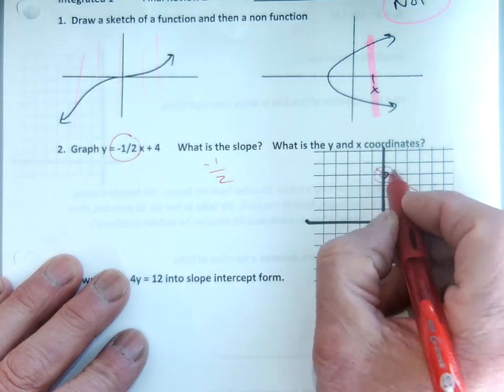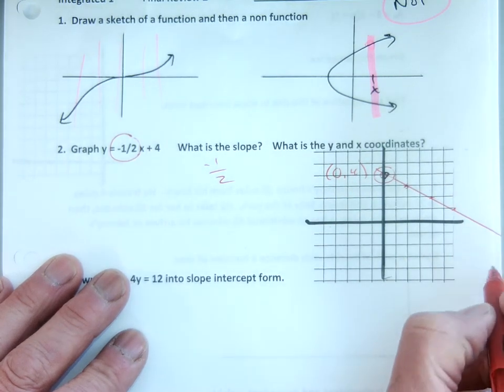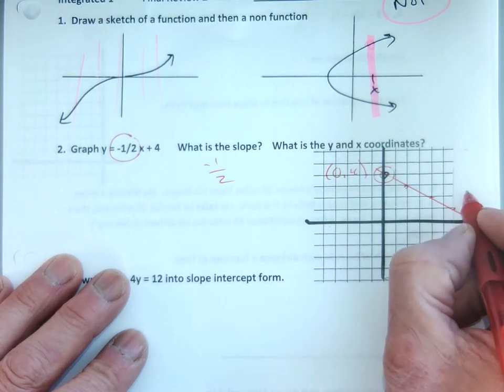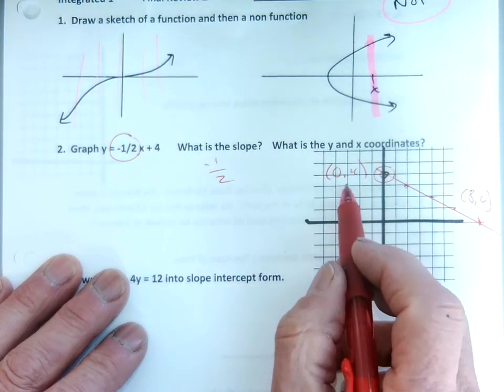The y-intercept is here at the point 0, 4, and the x-intercept is all the way over here at 8. It's at 8, 0. Okay, that's the y-intercept and the x-intercept.